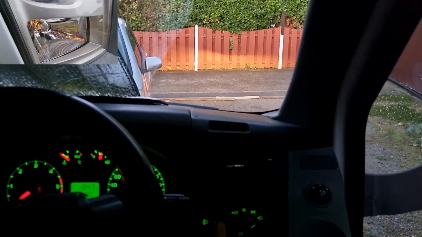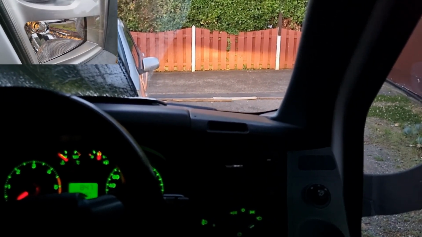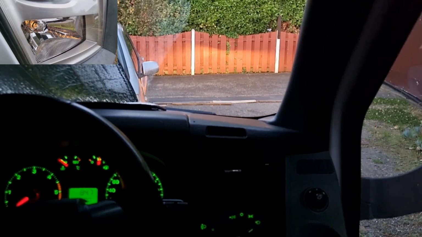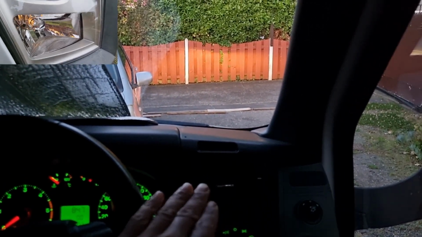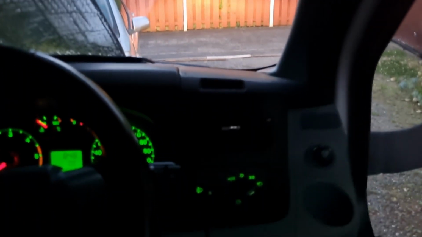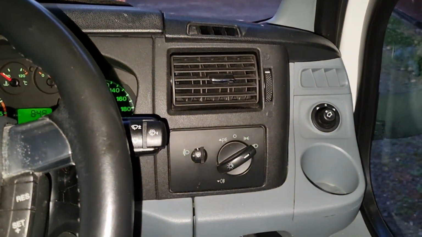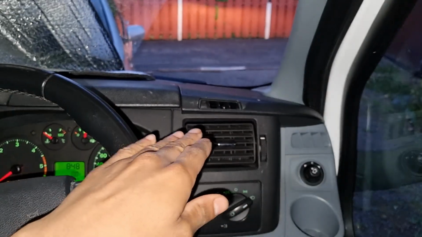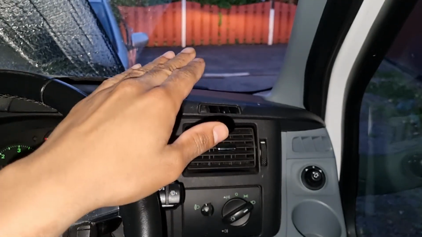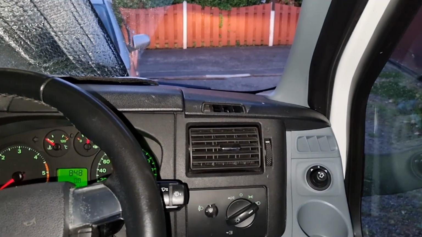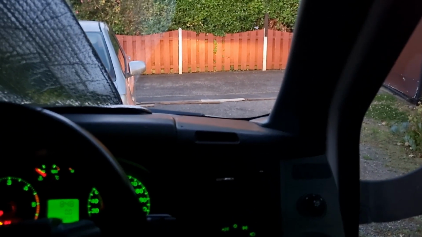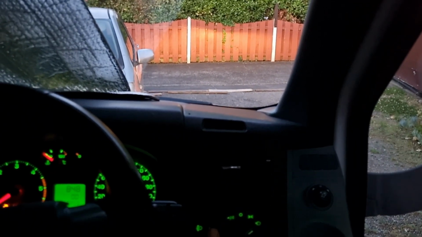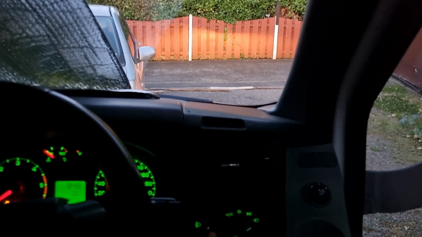So watch, I'll just go to position 0. Notice the beam and how it goes up to the highest point. So 0 corresponds to the highest position, so the low beam will point up to the highest. And now we'll go back to position 4. So watch the beam at the front there, and I'll just drop it down to position 4 just by scrolling the wheel.